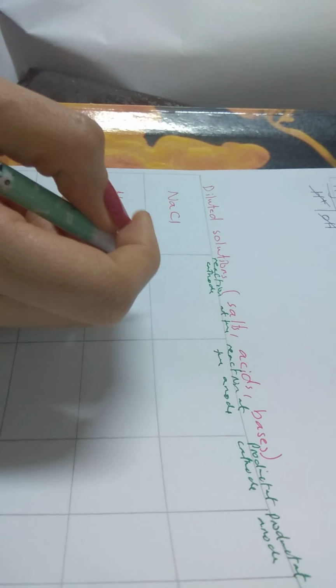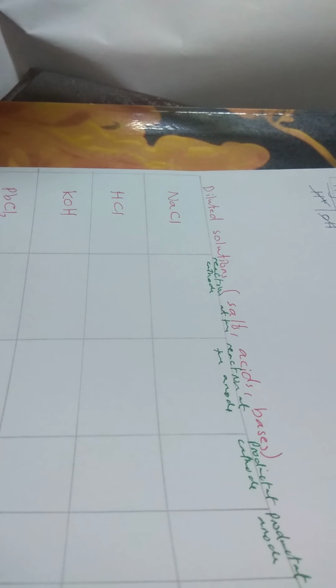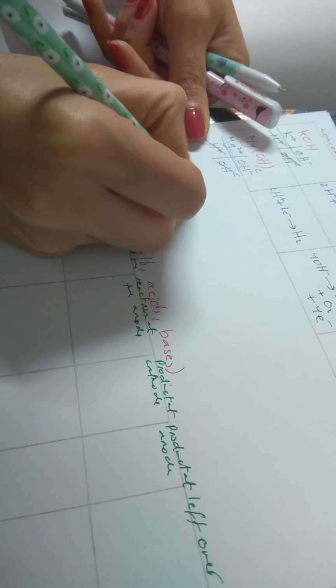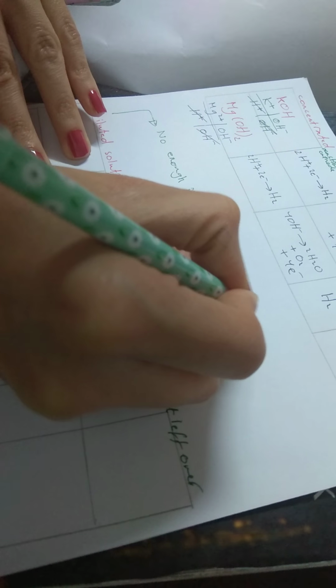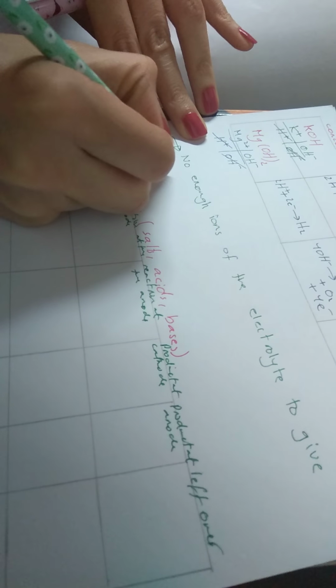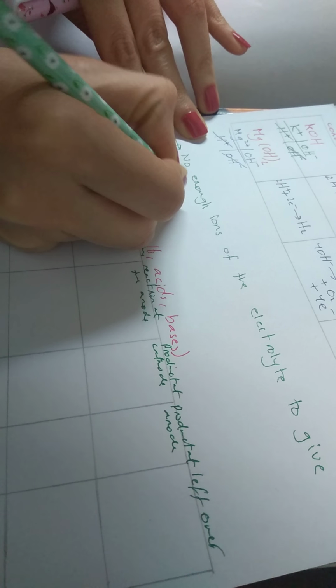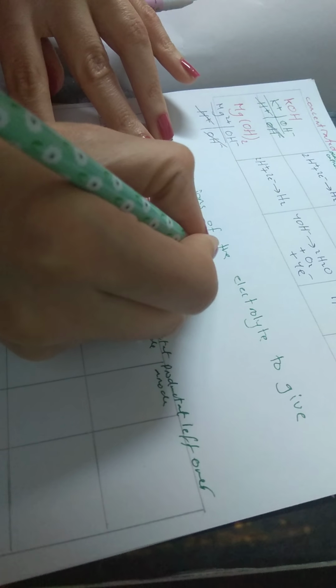Okay, when we have a diluted solution, the most important thing is that there are not enough ions of the electrolyte to give a noticeable amount of products.